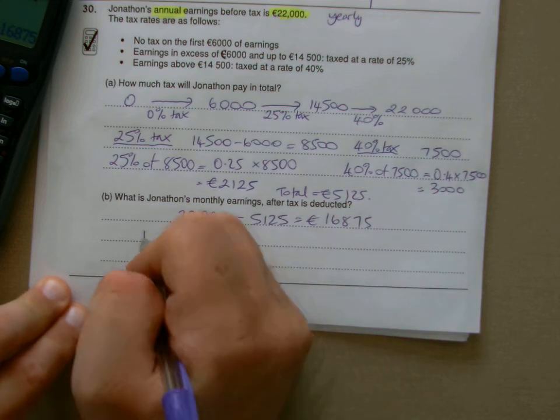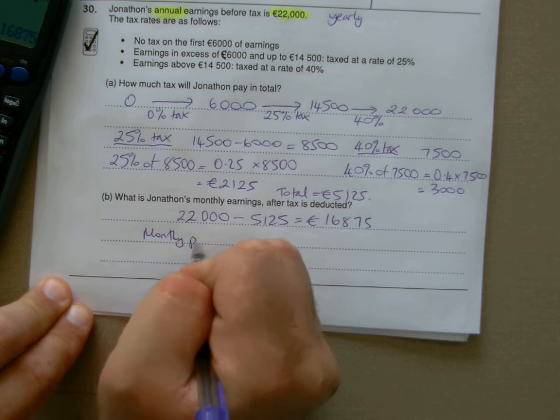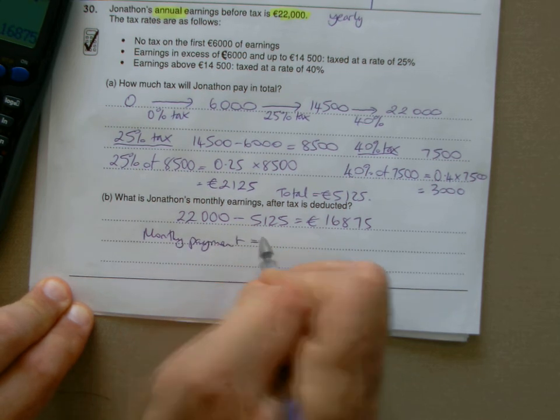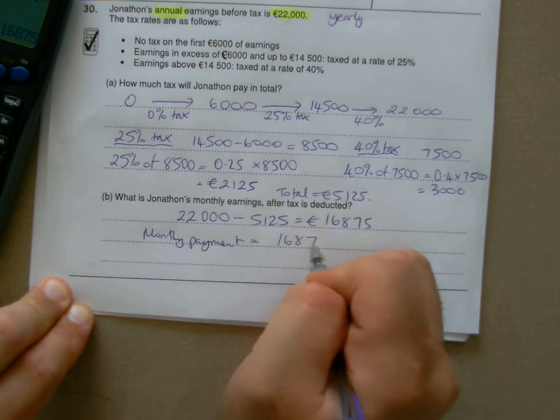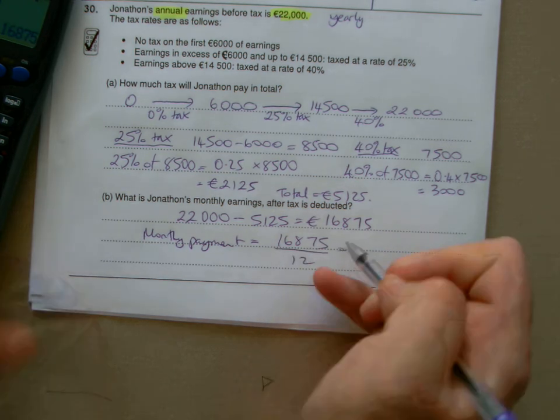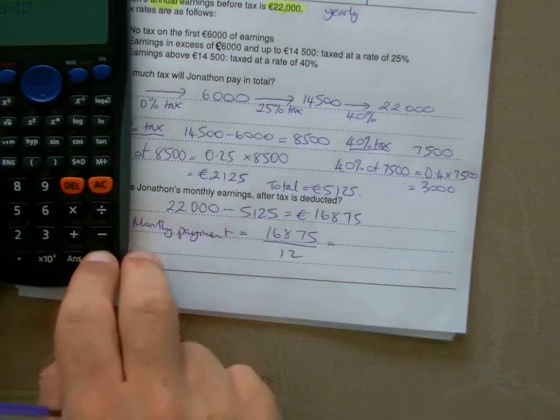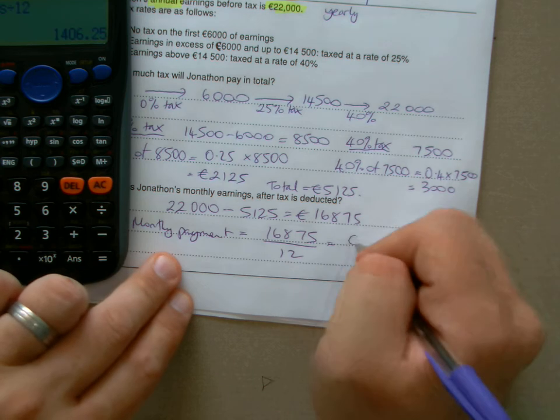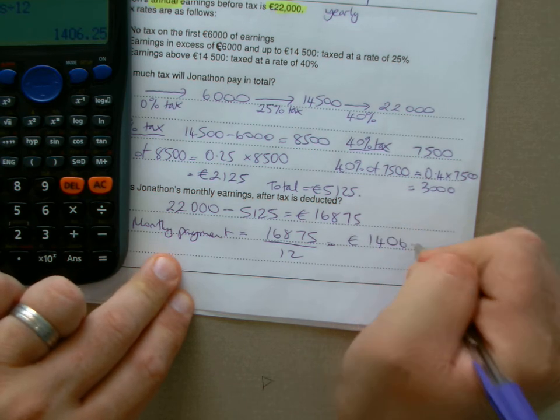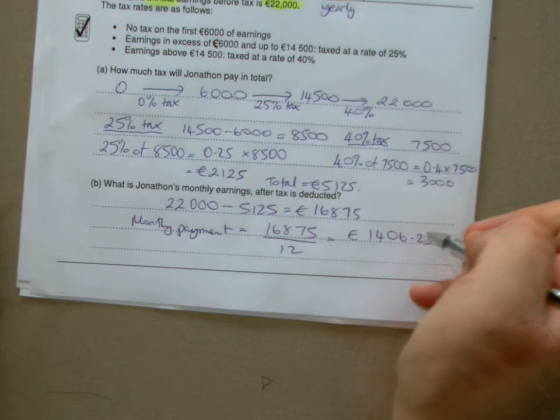So then to get the monthly payment, you just have to share that yearly payment by 12, divide by 12. So divide by 12 on the calculator and it comes out to be 1406.25 exactly.